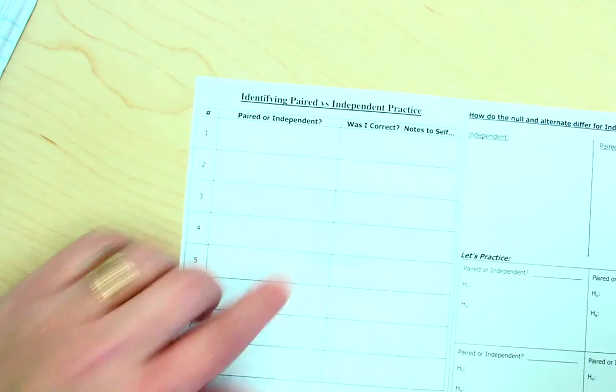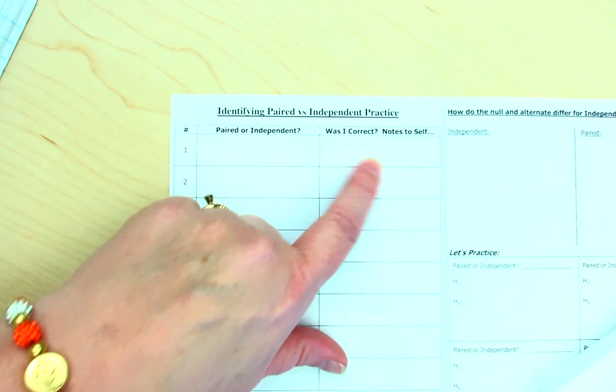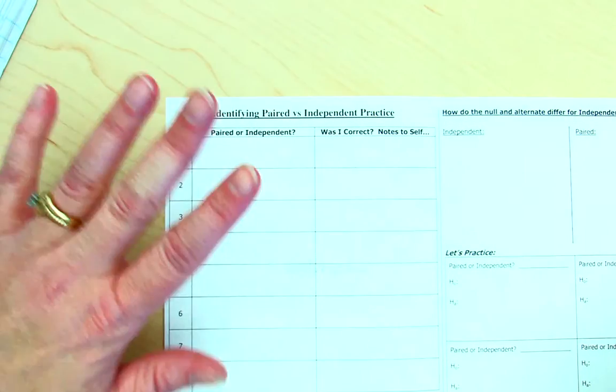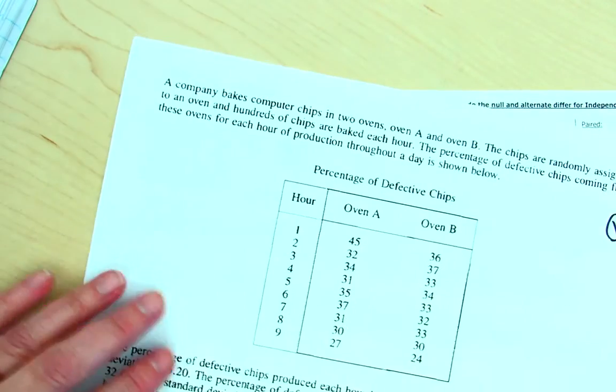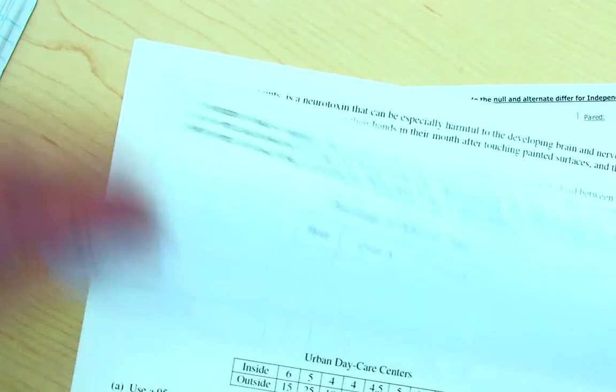As we're going through these, if you want to make a note to yourself about why, or things to watch for, you have a space over here for each one to do that. So that one should be paired.